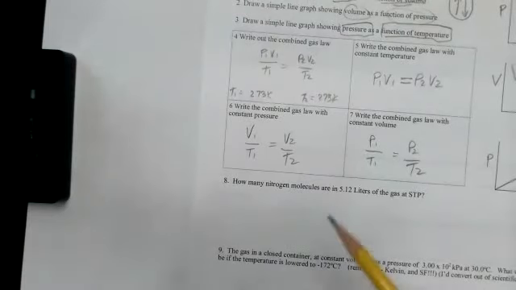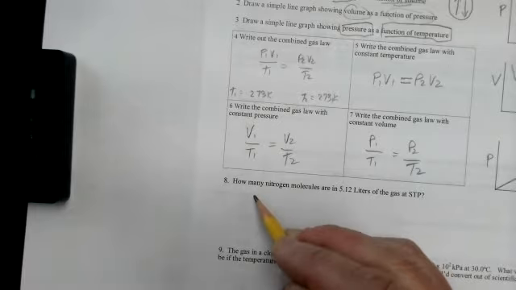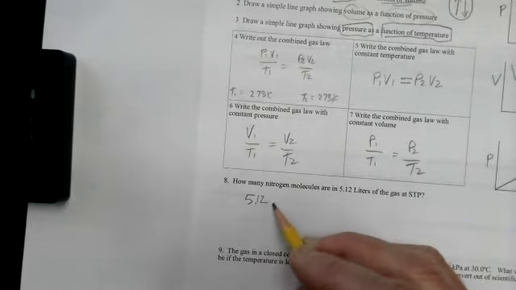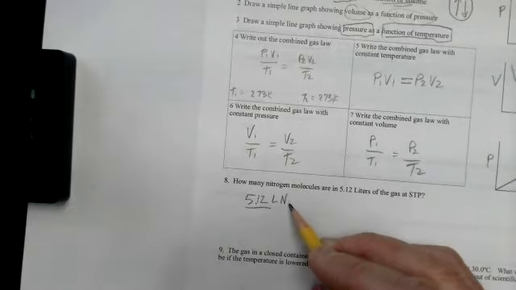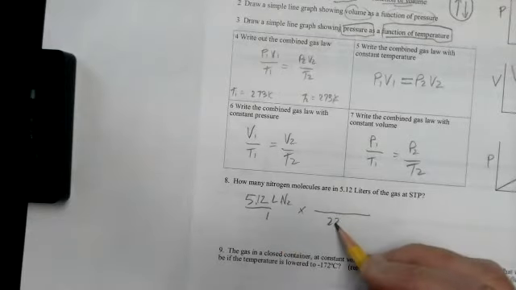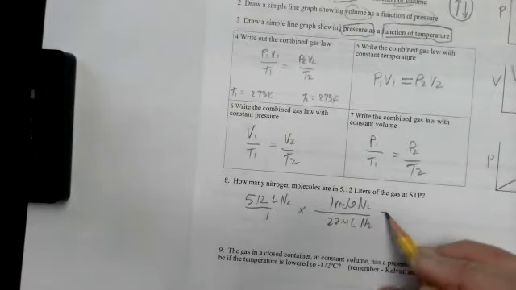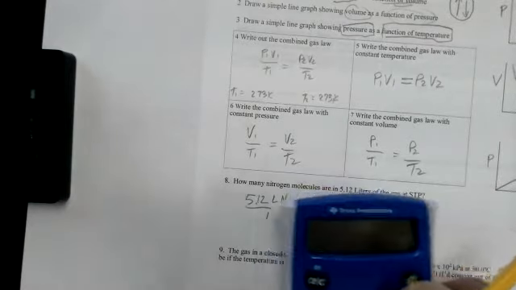Number 8, how many nitrogen molecules are in 5.12 liters of gas at STP? This is not a combined gas law problem. This is another one of those mole problems. 5.12 liters, and 22.4 liters of nitrogen is 1 mole of nitrogen. Let me show you how to do that with the calculator.